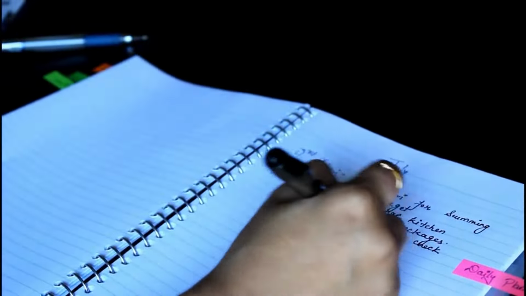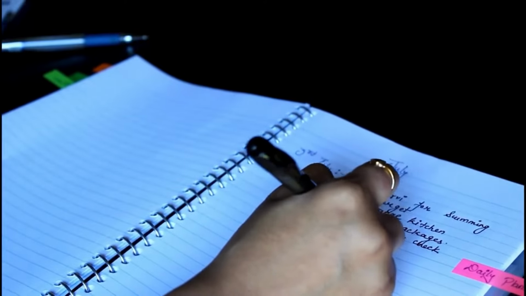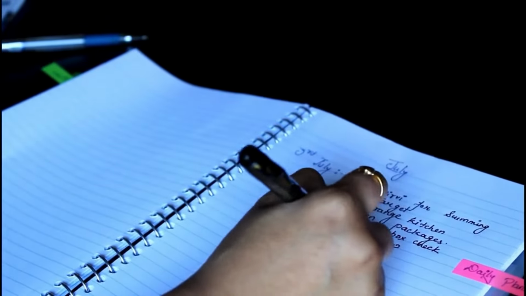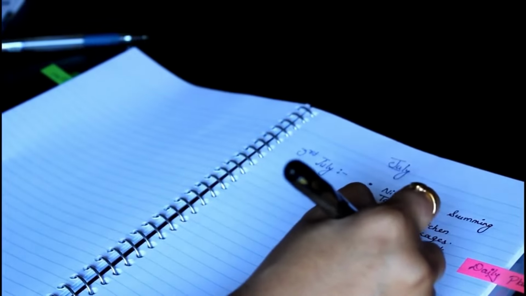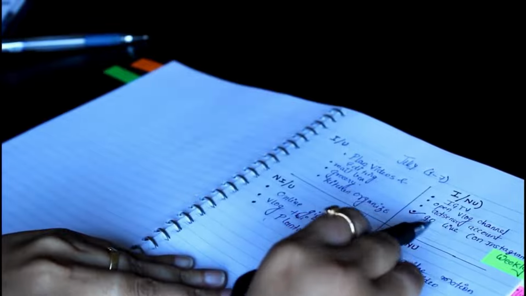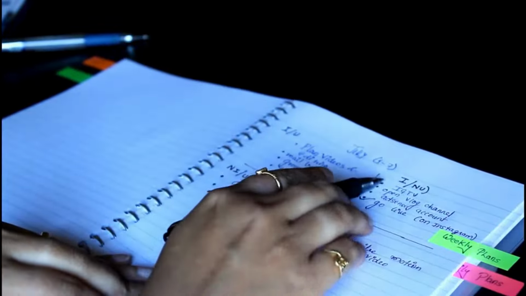I have seen so many planners out there on YouTube and even in the market. They are so fancy that sometimes it's overwhelming. You are more focusing on decorating them instead of planning them. I mean planning your days, weeks and whatever. So yes, I'll go through my weekly plan page and I'll plan my days according to that.